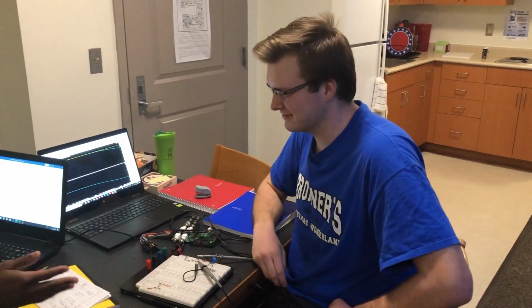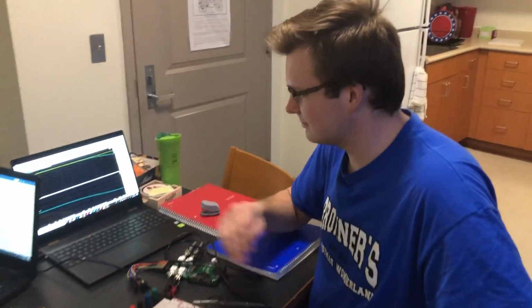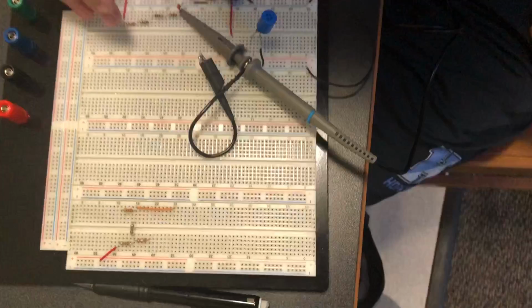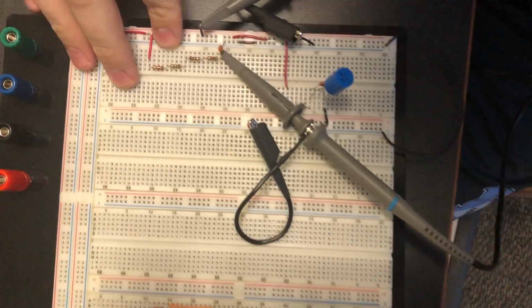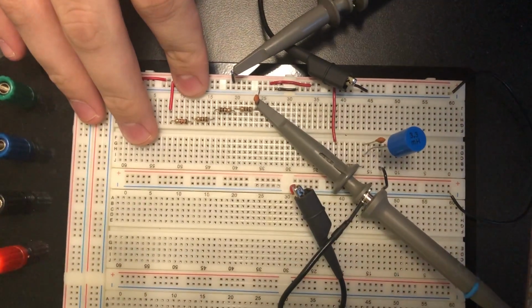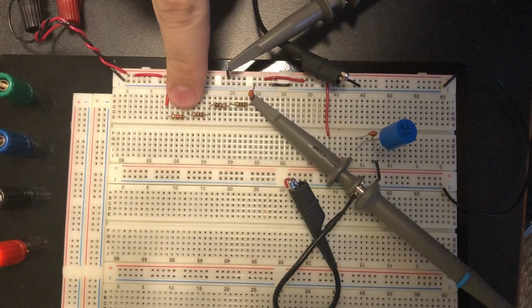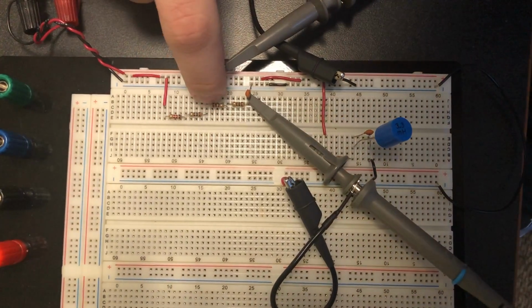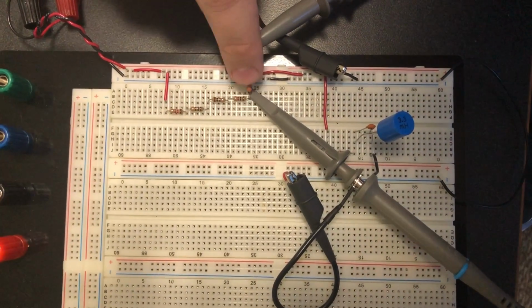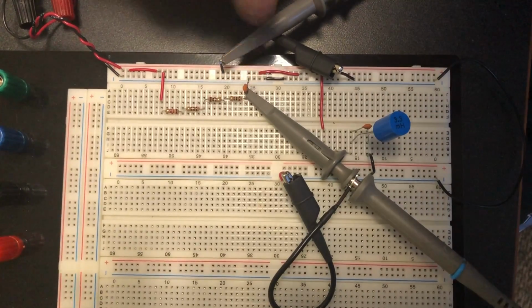How's it going? This is our video for Lab 3, and Carl will start off by explaining the low-pass filter. Alright, so if we check out our breadboard here, we can see that in order to make the low pass filter, we have the equivalent of a 1.5 kilo ohm resistor, and then a 1 nanofarad capacitor here.